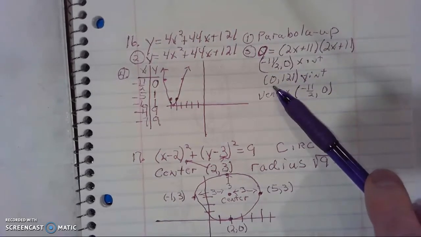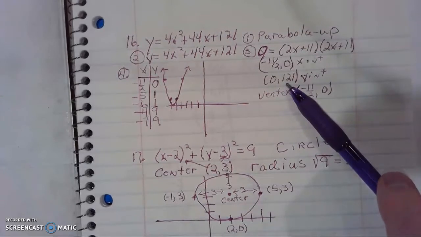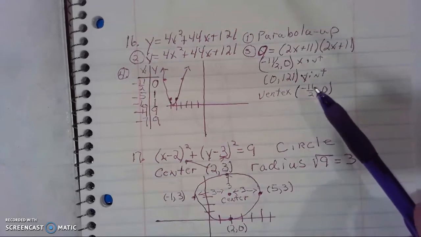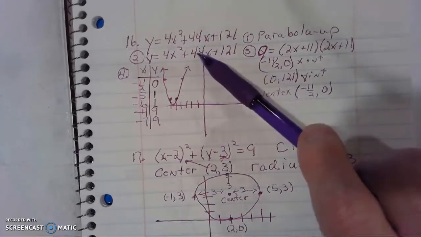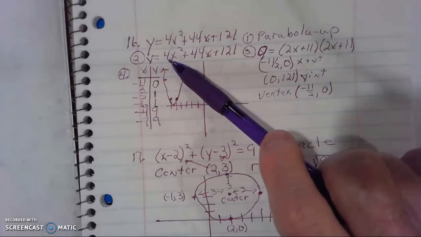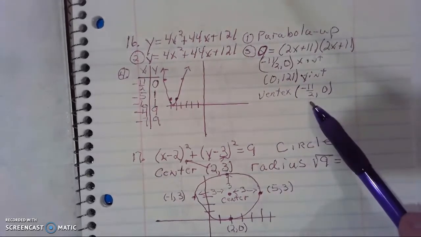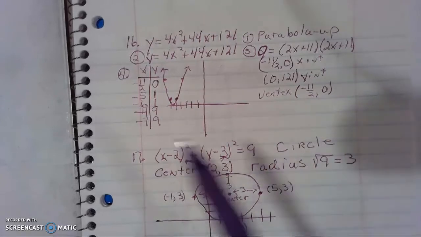Negative 11 over 2, 0 is the x-intercept. Then I put 0 in for the x's. 0, 121 is the y-intercept. The vertex is found with negative b, so negative 44 over 2 times 4 reduces to negative 11 over 2. So negative 11 over 2, 0 is the vertex.